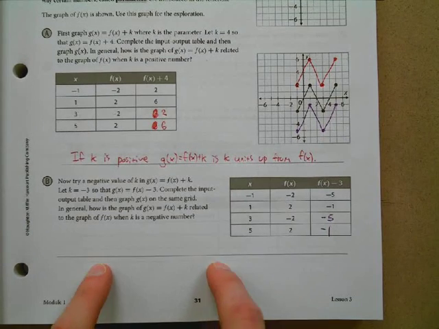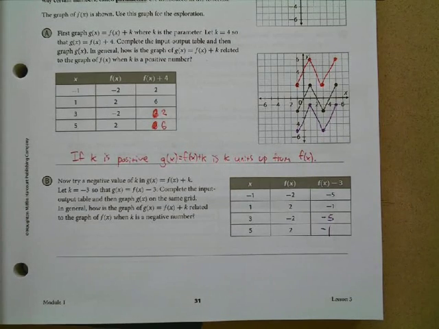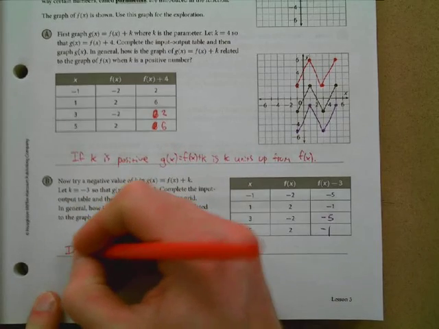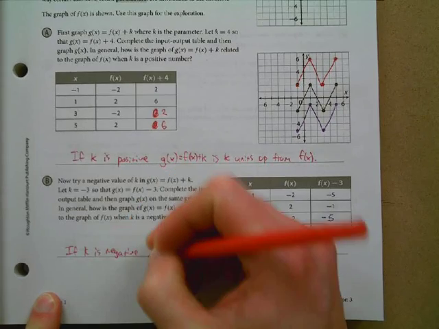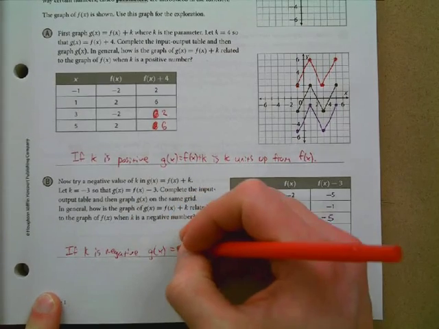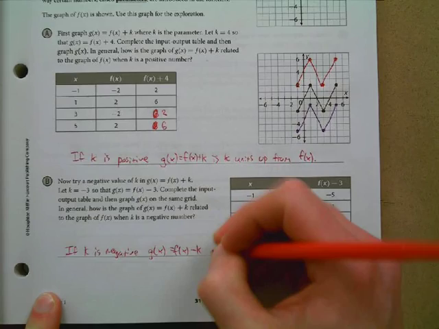If k is negative, g of x equals f of x plus k is k units below f of x. Okay. Wow. Yes, I didn't want to talk because I didn't want to lose what you said. That's perfect. If k is negative, g of x equal to f of x, and I'm going to leave it plus k.